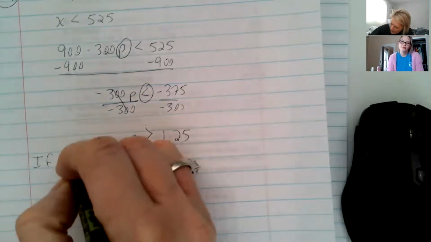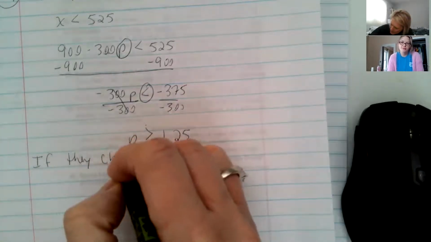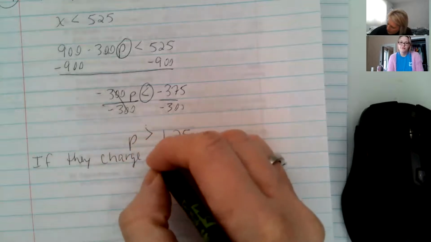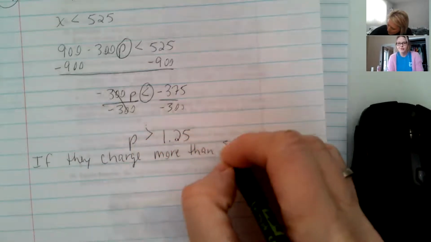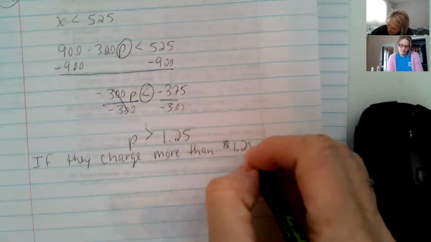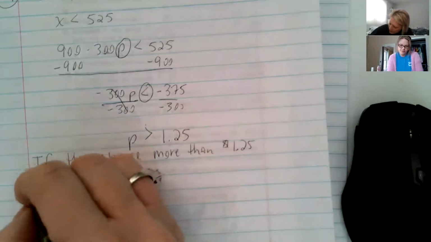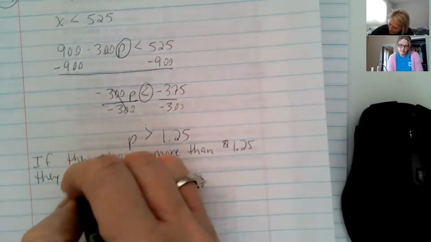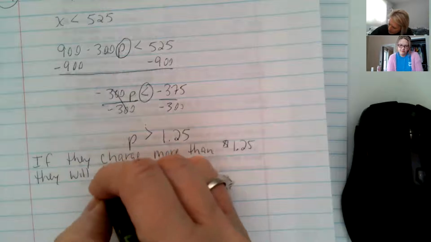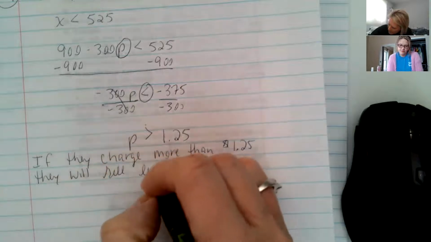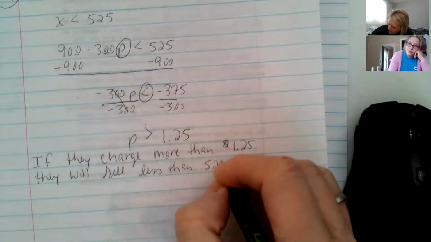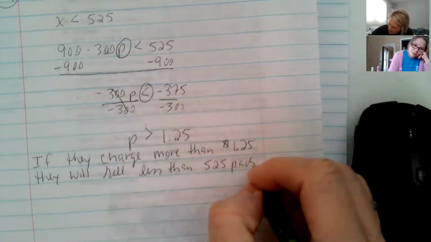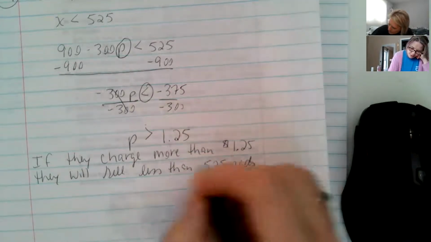So if they charge more than $1.25, they will sell less than 525 pads each week.